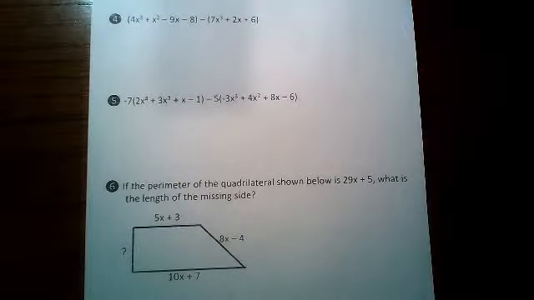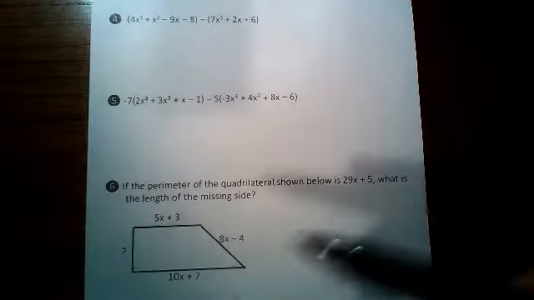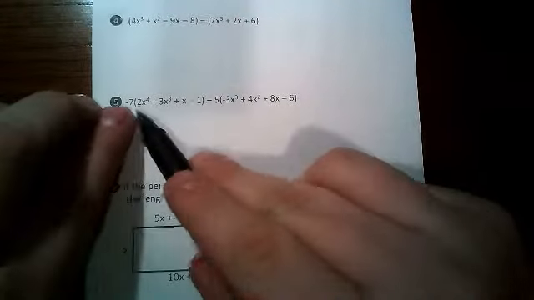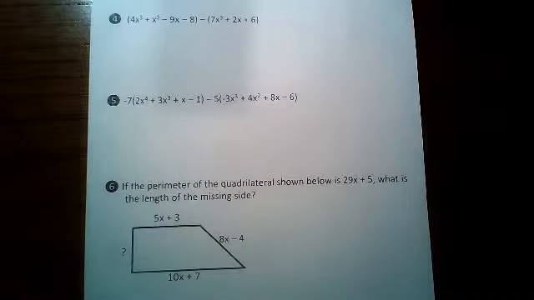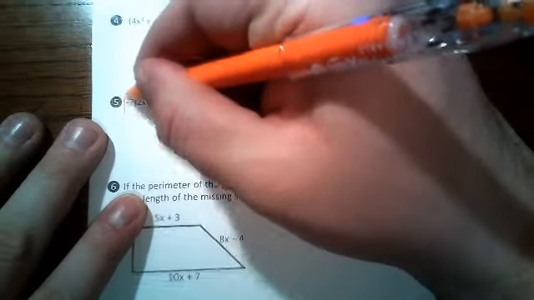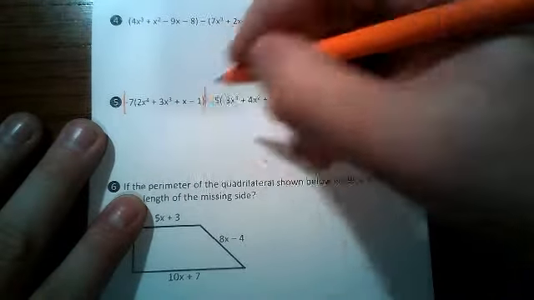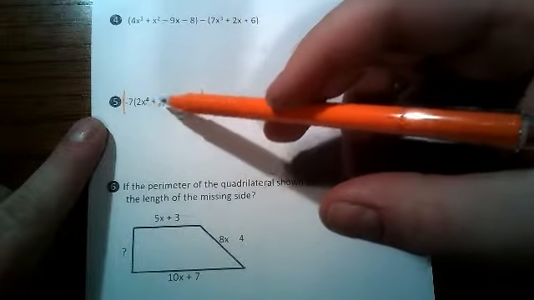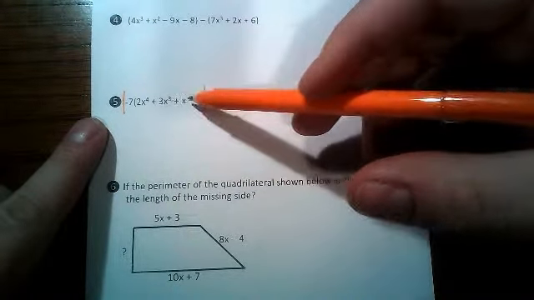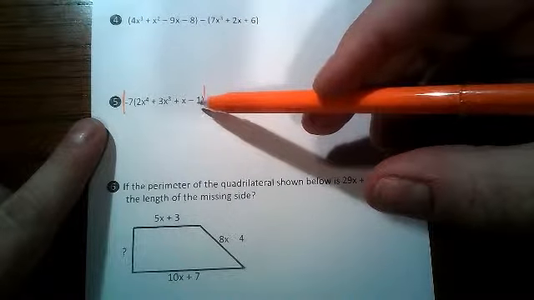The last one I'm going to do for you is number 5, and then you're going to do number 4 and number 6. So number 5, we have some distributing to do. But what I want you to realize is that the two polynomials we're subtracting are this one, -7 times 2x to the 4th plus 3x cubed plus x minus 1.